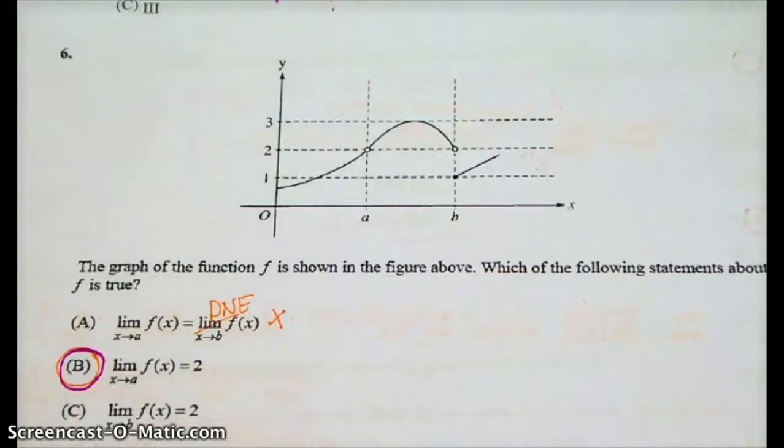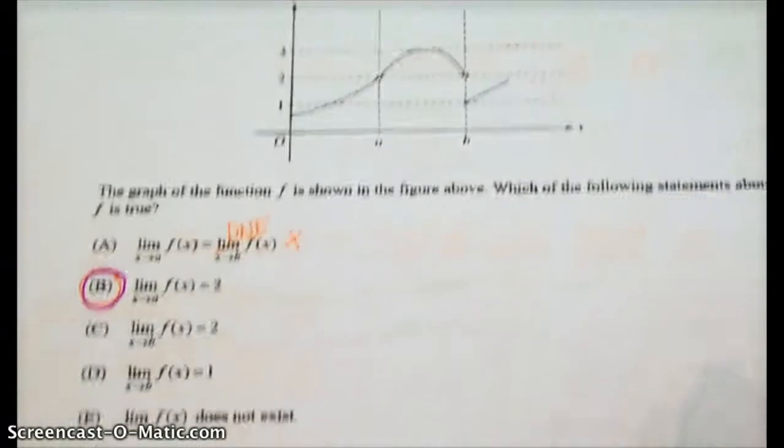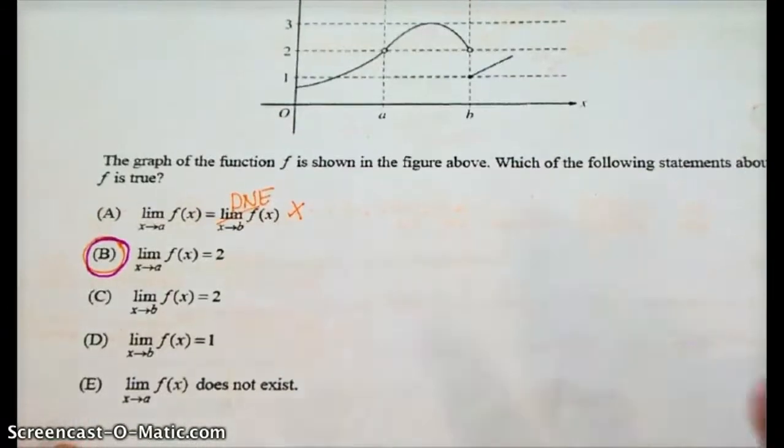All right, so on to question 6. Question 6 gave us this little graph. It's a piecewise function of some sort, and then we have to evaluate a bunch of statements. I'll just go through them one by one.